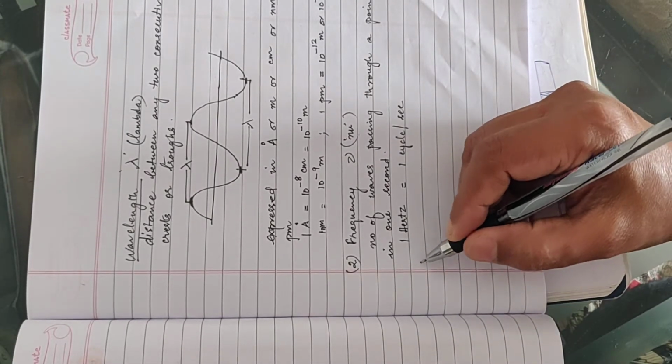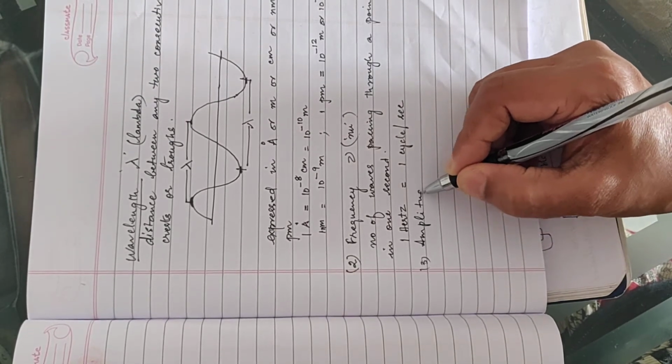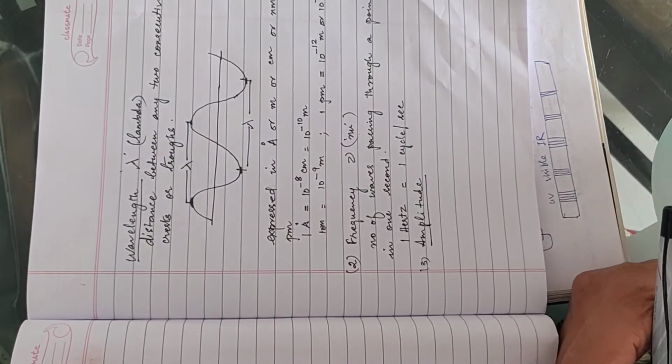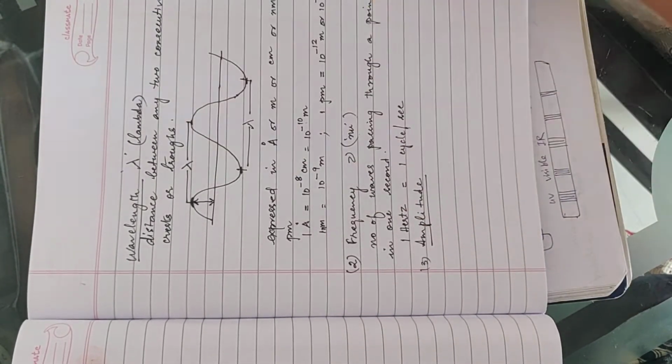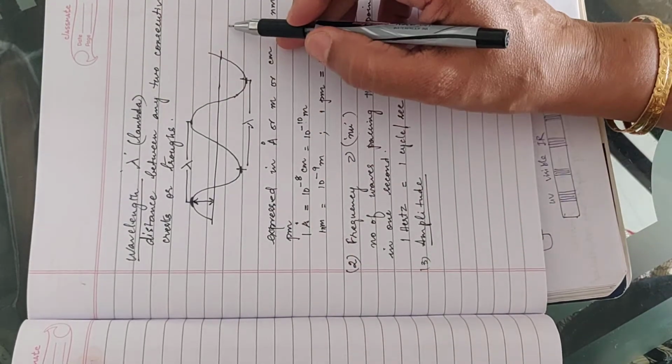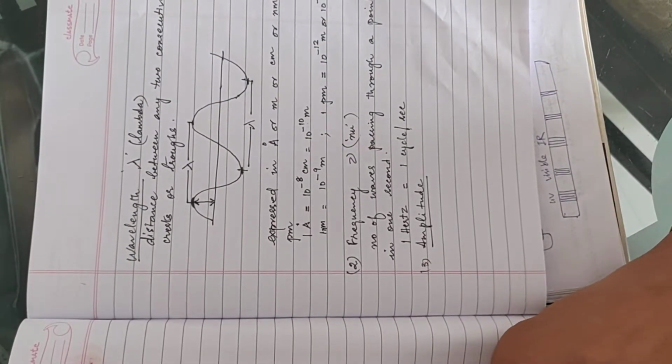Then the next one is amplitude. Now what is the amplitude of a wave? This height between the axis and the crest or the trough is called amplitude.